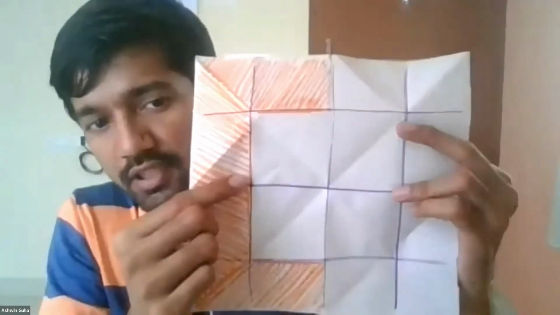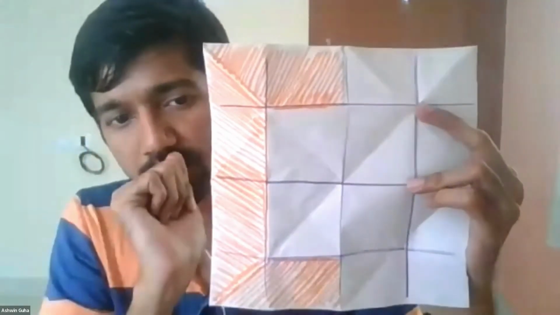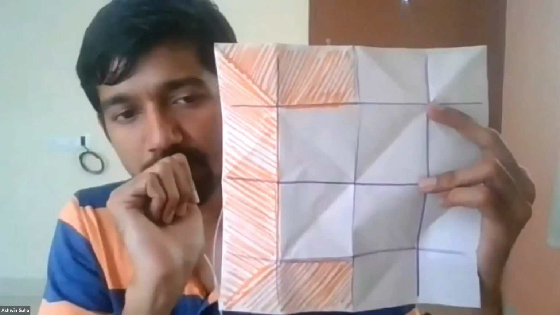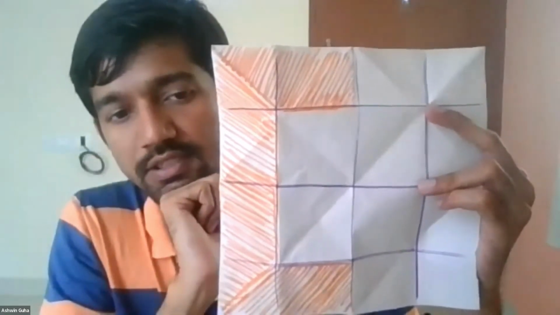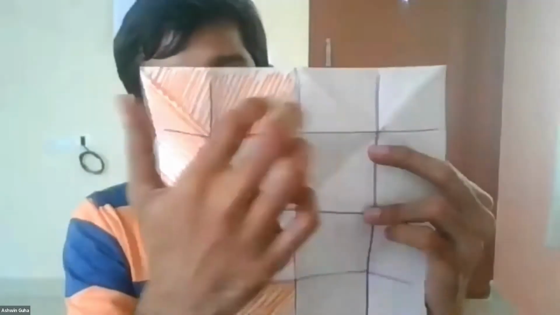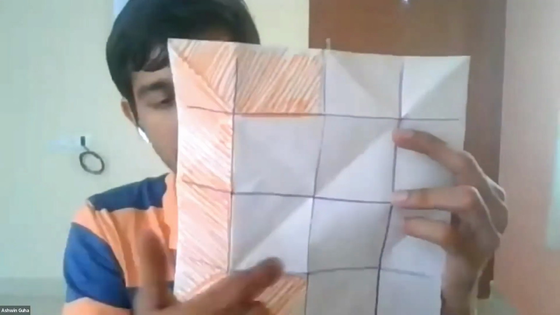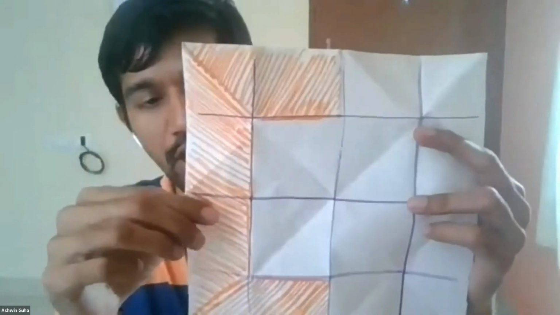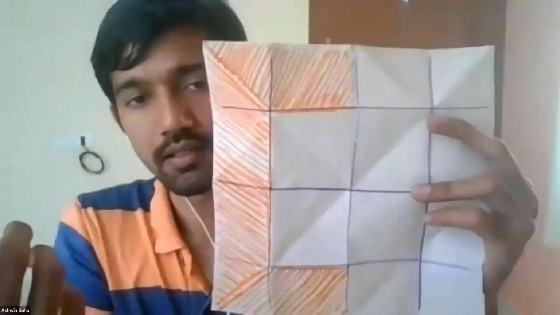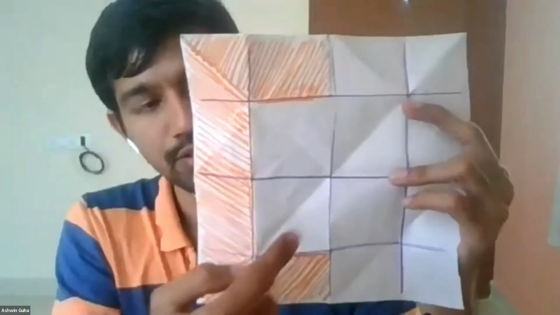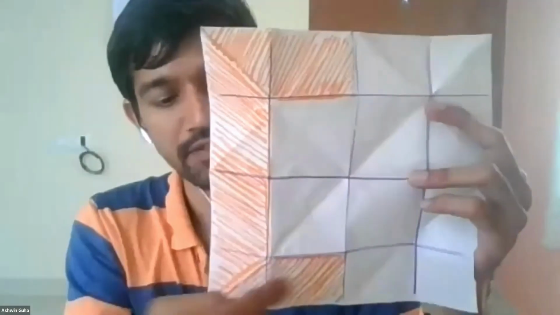So now, can you see how many parts are there in total? Yeah, so Kian, Shaurya, yes, you all got the answer. So there are 16 parts. So 1, 2, 3, 4, 5, 6, 7, 8, and 8 more. So 16. Out of 16, how many are colored? So 1, 2, 3, 4, 5, 6.